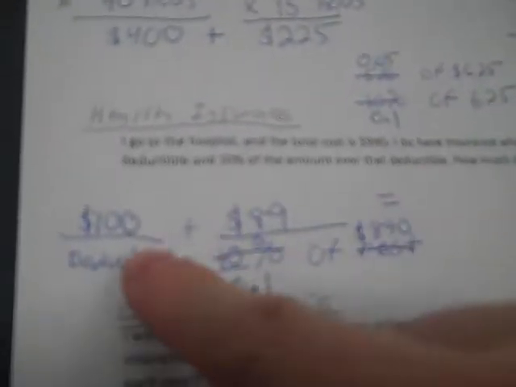Okay, so we take 10 divided by 100, 0.1. Any percent, we're going to divide by 100 on this. And then times. So 0.1 times 890 is 89. Now I add these two, 100 plus 89. That's 189.